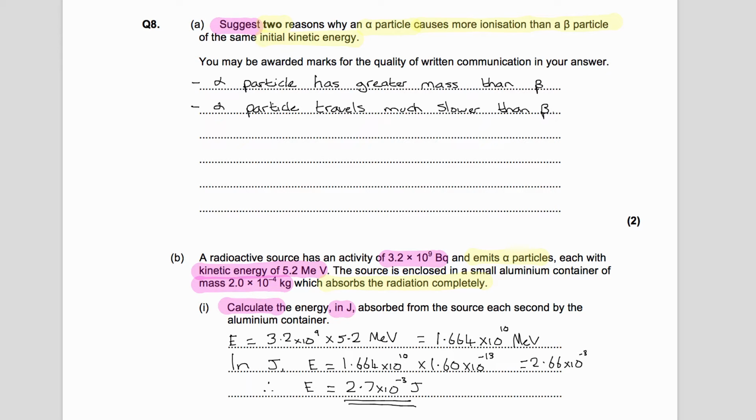So this is question number 8 of the nuclear physics homework booklet. And to start off with, we are asked to suggest 2 reasons why an alpha particle causes more ionization than a beta particle if they've got the same initial kinetic energy. So there are 2 reasons why alpha particles cause more ionization than beta.